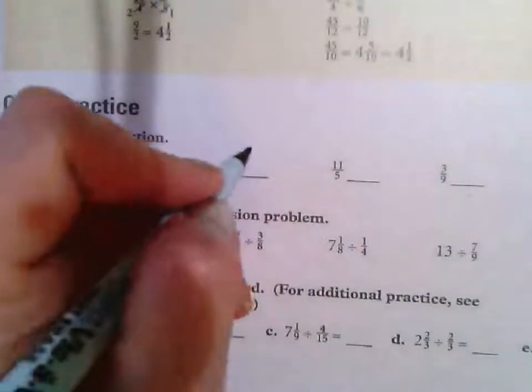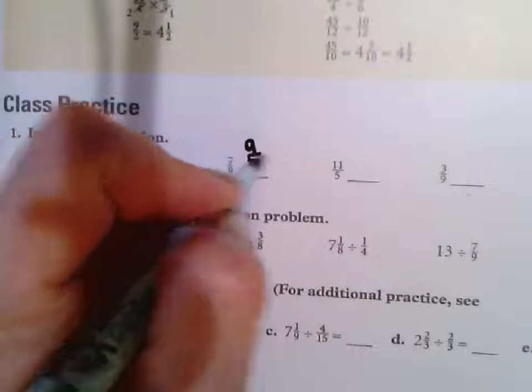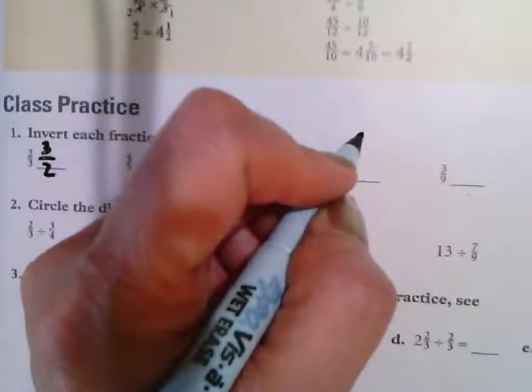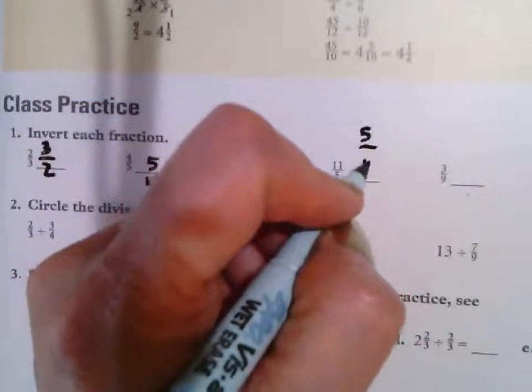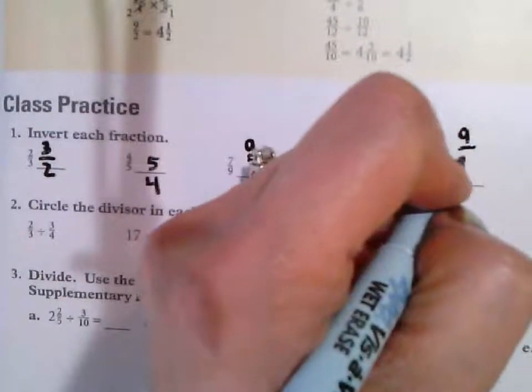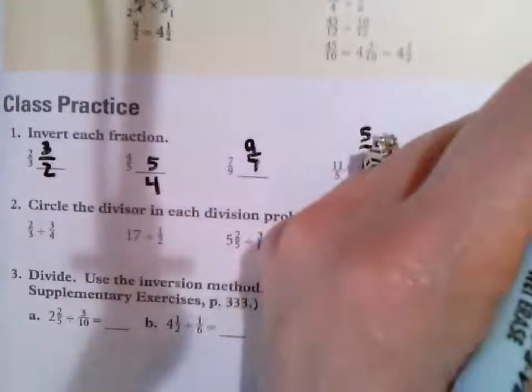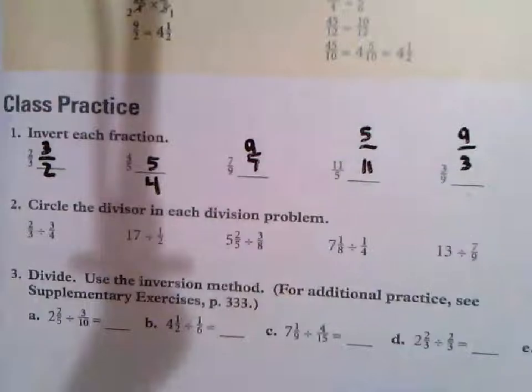And check. 7/9 becomes 9/7. 11/5 becomes 5/11. 3/9 becomes 9/3. And 6/5 becomes 5/6. Got inverting?